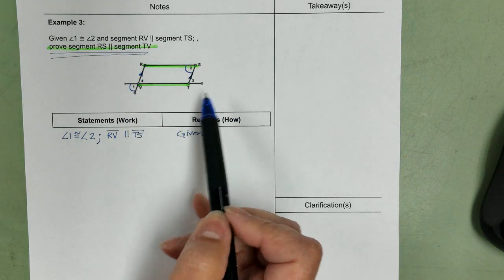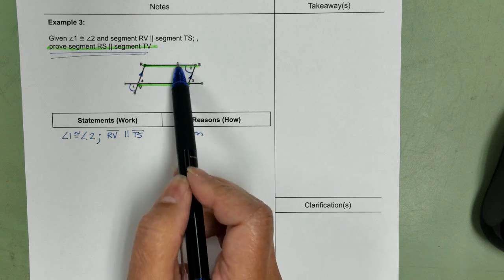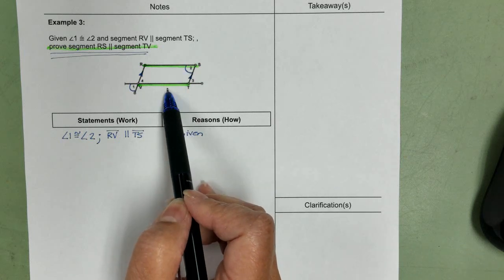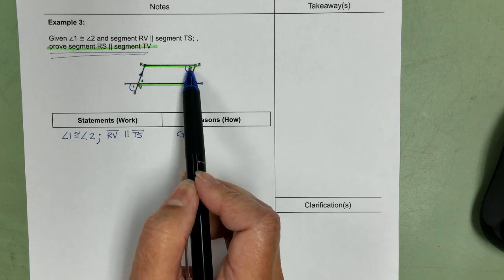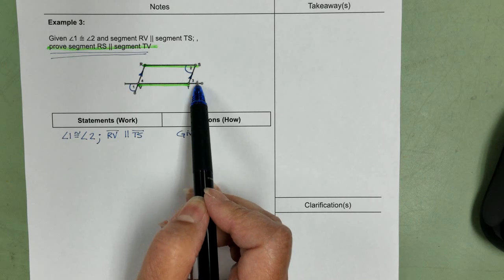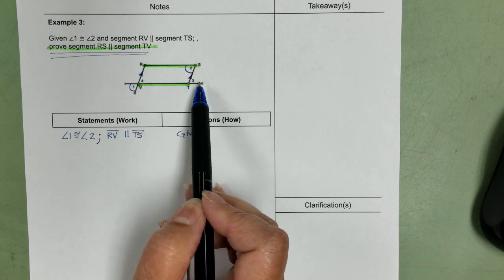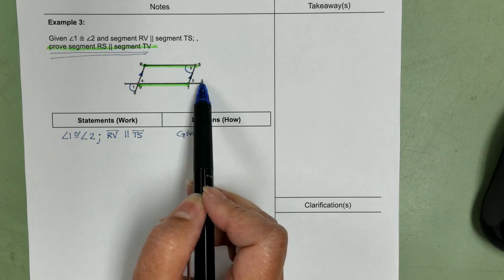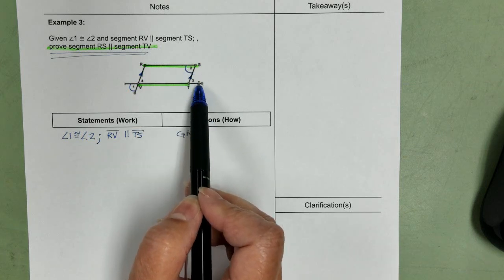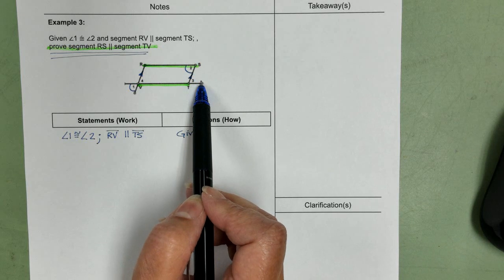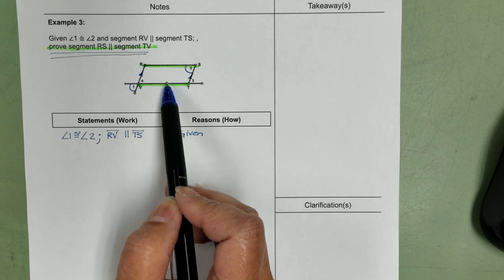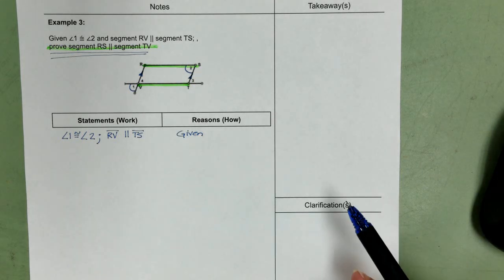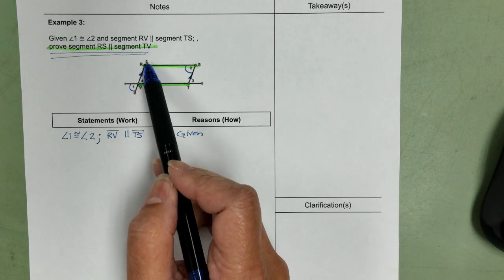Somehow we need to get these two to be parallel. We can either show that 2 and 3 are congruent because then we have alternate interior angles. We could show that angle 4 is congruent to angle, no, they're automatically. So that's what we're looking for, is these have to be congruent. We can show that 2 and 3 are congruent, then these two lines are parallel.